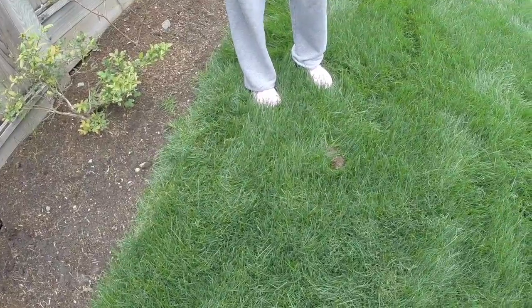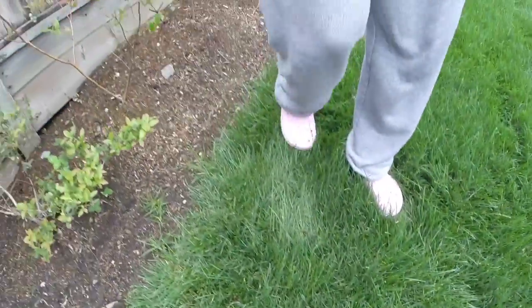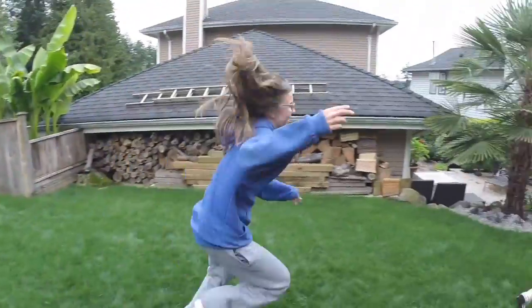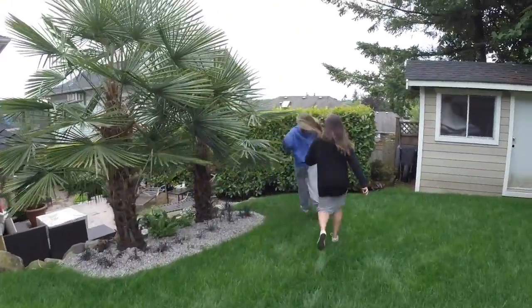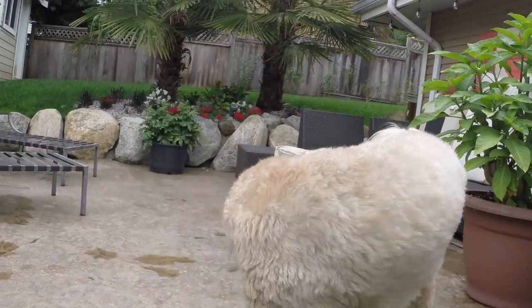You can't tell Sid I stepped in it with him. You can't tell Sid. You messed up. No, you can't tell Sid. Oh. Eating the gold flower.